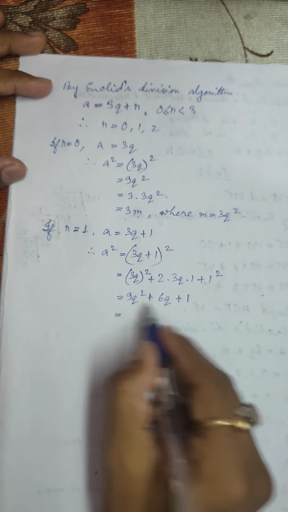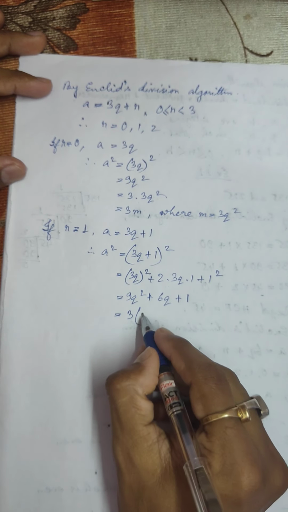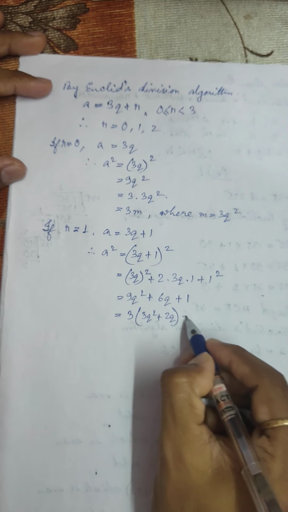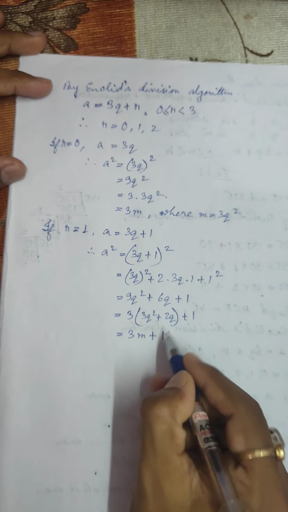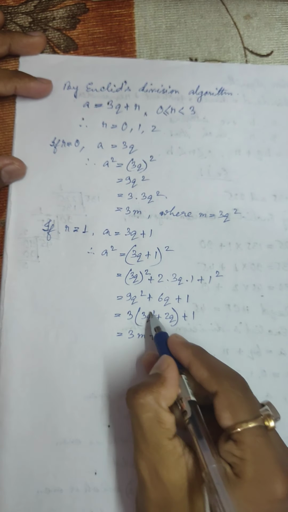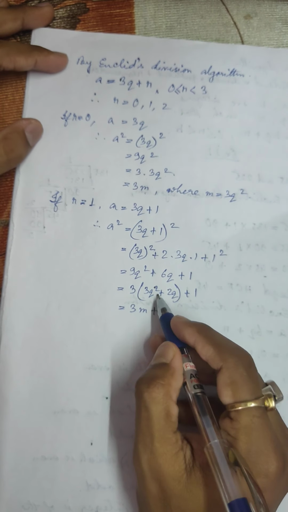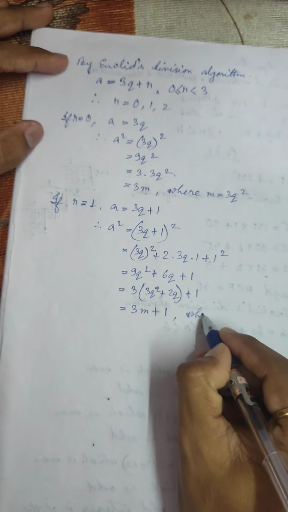So we can take 3 common from these two terms: 3 into 3q square plus 2q. Now this is of the form 3m plus 1. This is also an integer. Integers are closed under addition, subtraction, etc.